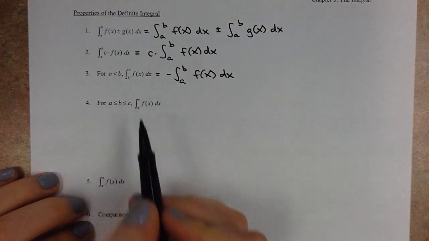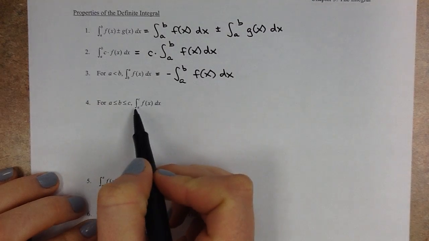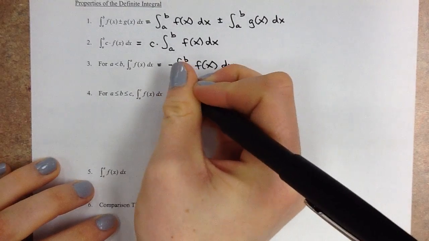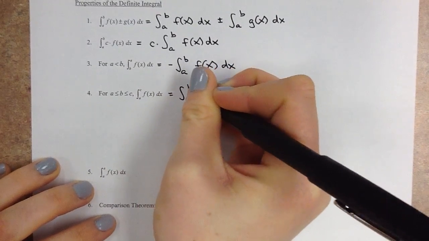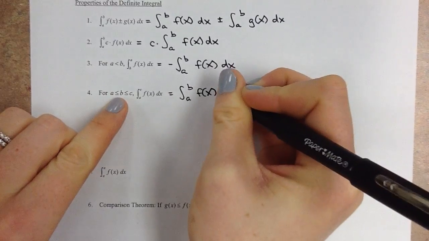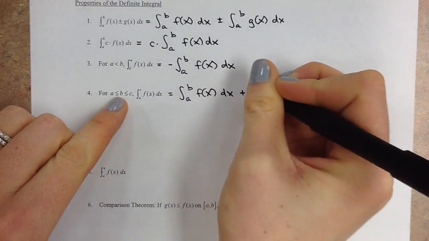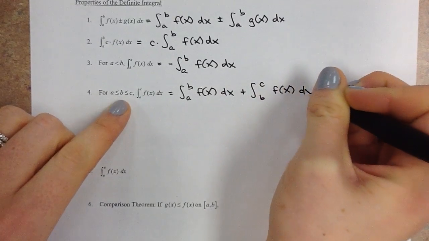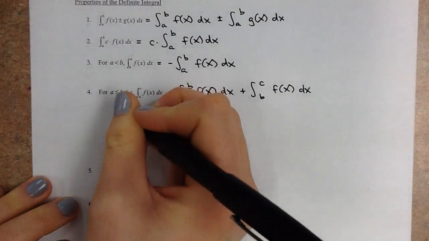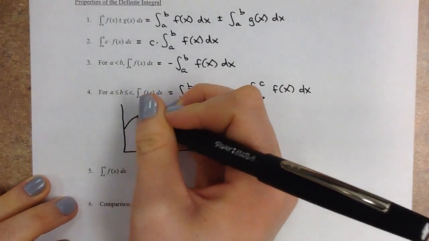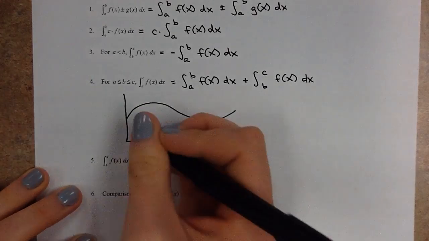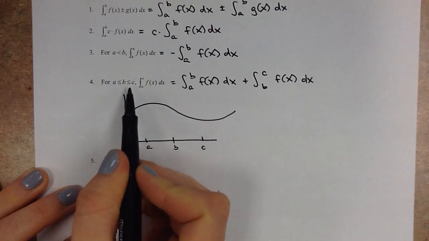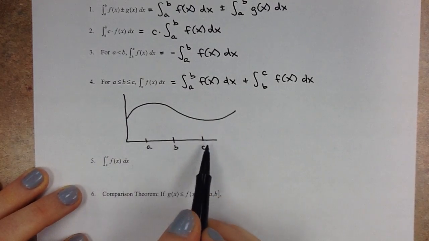For a is less than b is less than c. If you want to take the integral from a to c, and this one I've got some space because I'm going to draw a picture, you can take the integral from a to b, because remember here, b is in between a and c, and then you add to that the integral from b to c. And it's very important that it falls in this certain order right here, so I'm going to draw you a picture. So let's say we've got some function, doesn't matter really what it looks like. So say we've got a, b, c, so this part has to hold right here. A has to be on the left, then b, and then c.